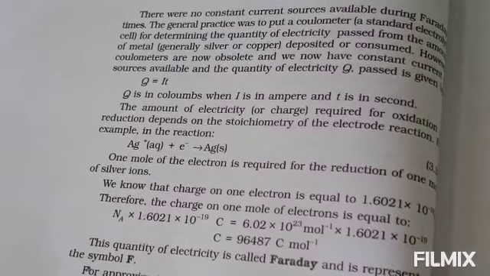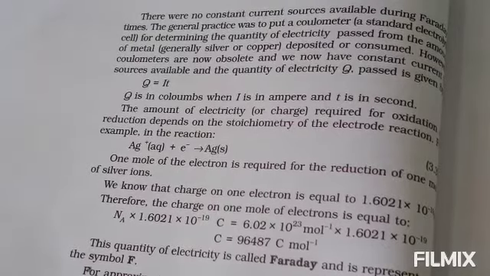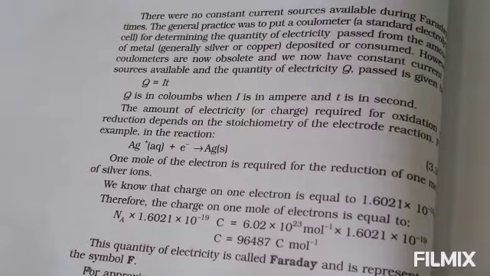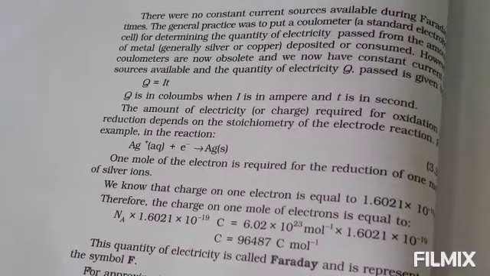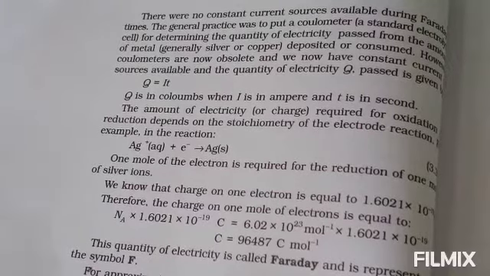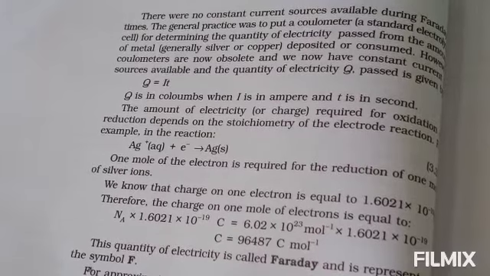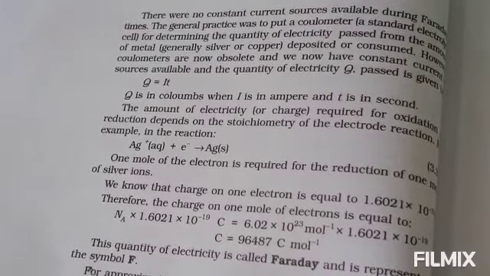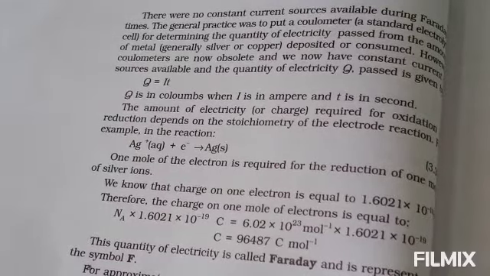The amount of electricity required for oxidation or reduction depends on the stoichiometry of the electrode reactions. Let us take one example. Ag plus, silver ions in the aqueous solution, plus one electron gives Ag solid. Since the electron stoichiometric value above is 1, we can say that 1 mole of electrons is required for the reduction of 1 mole of silver ions.